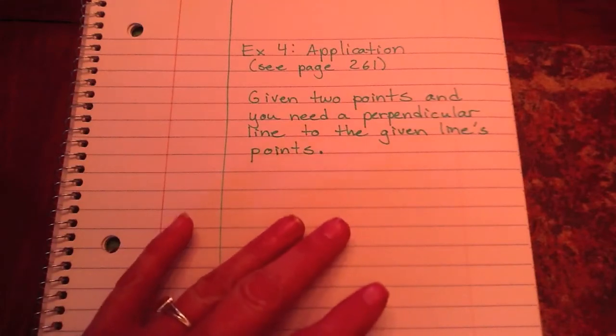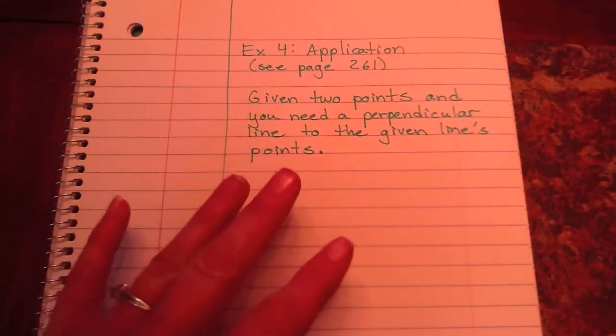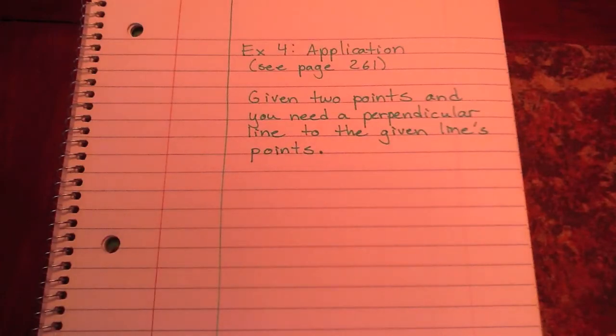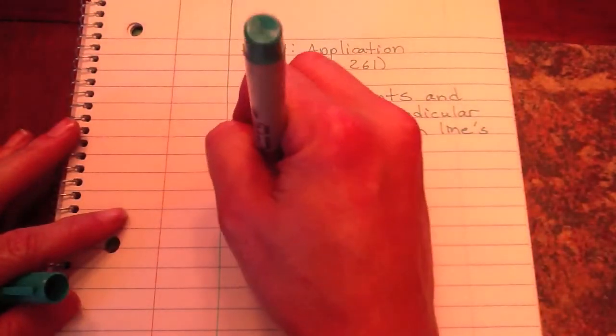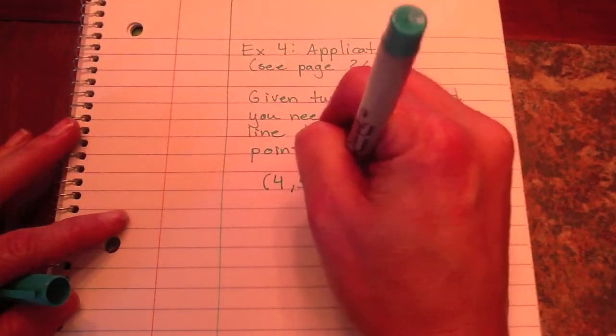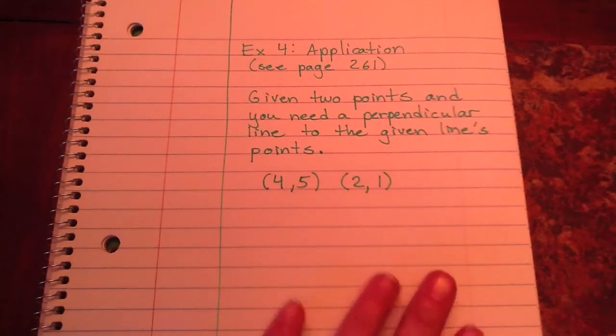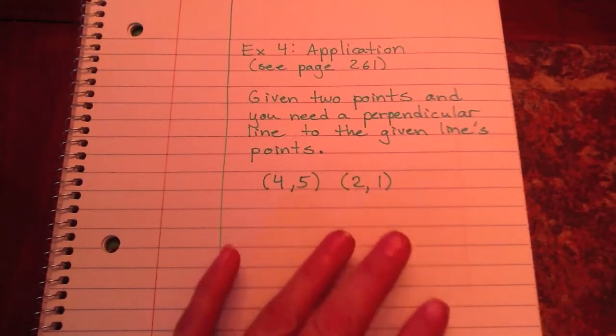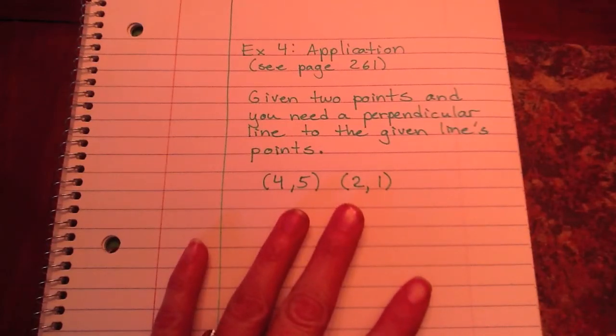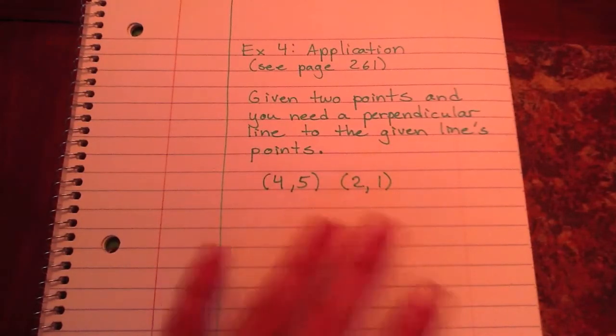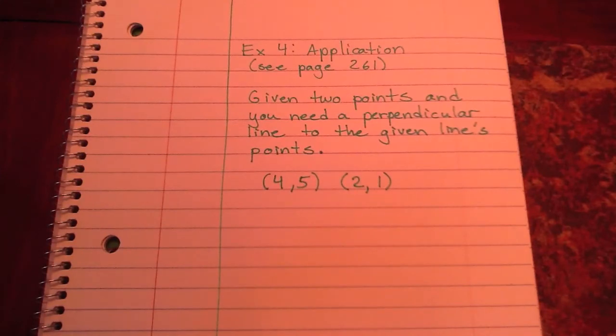And within that, I'm just going to give you the points, but if you ever want to go look at it, you can. The given line crosses through the points (4, 5) and (2, 1). And then it asks us to find a perpendicular line that's going to cross through the line that has these 2 points. It also wants you to find something else that we're going to add in a minute here.